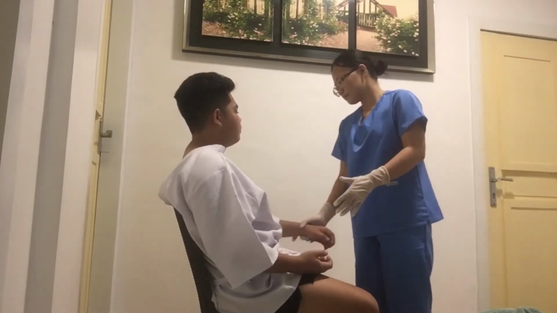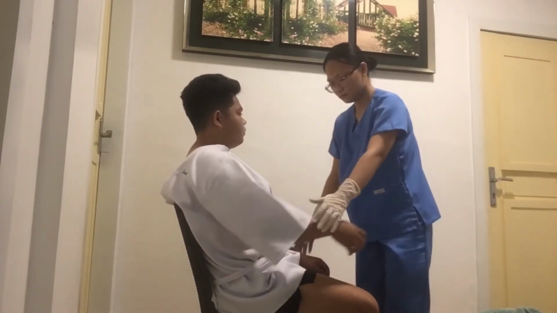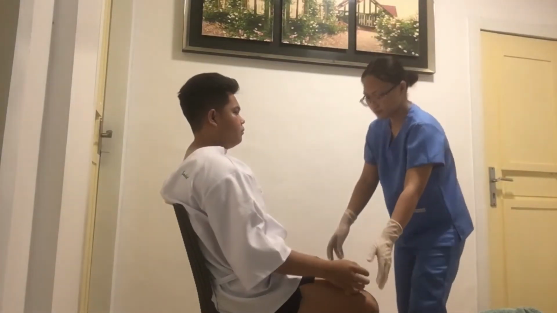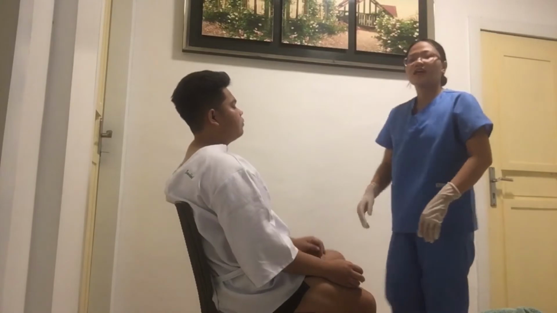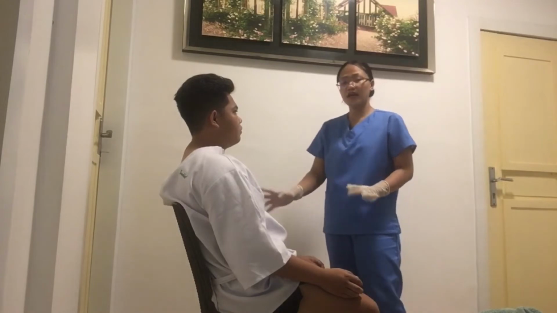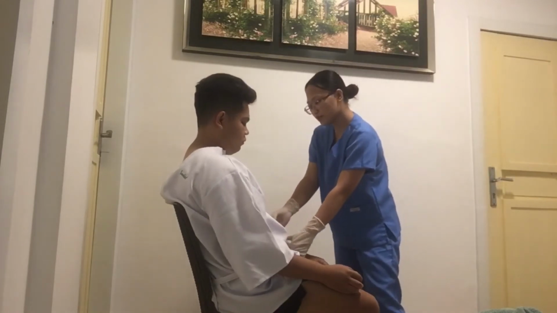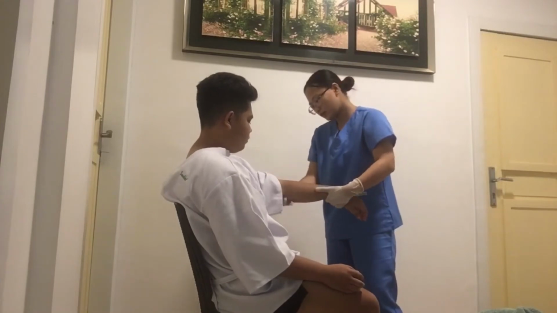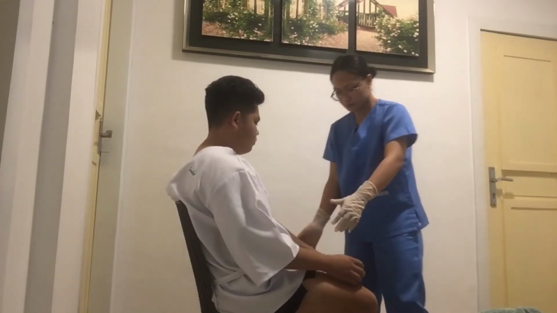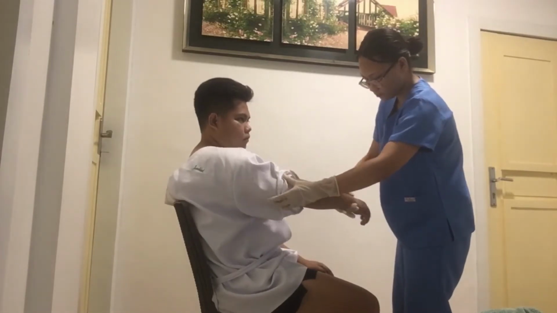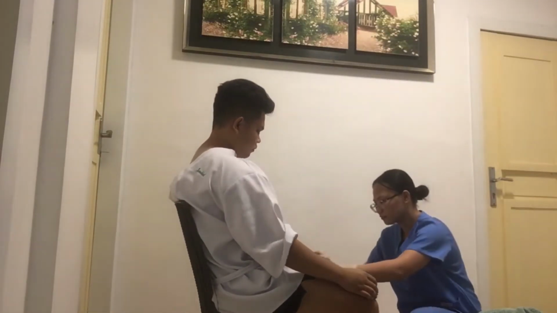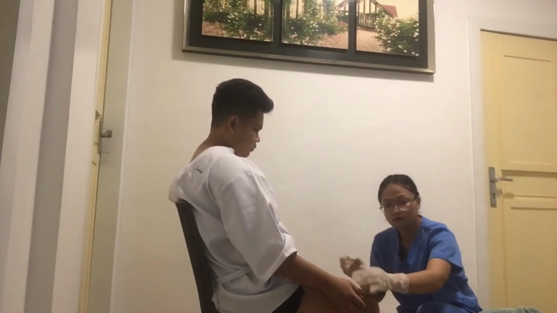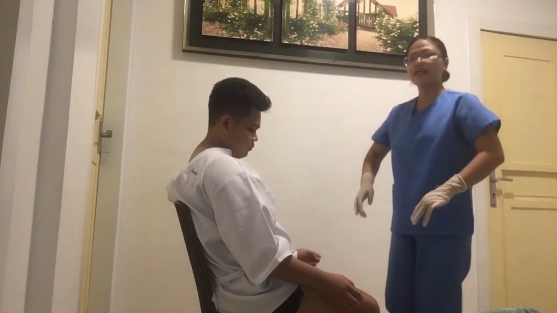Okay. First thing we do is to note for any distinctive odor emanating from the skin. Next is to inspect for the generalized color variation. So what we are looking for here are the signs of cyanosis, jaundice, erythema, vitiligo, pallor, and even dark spots. Okay, the skin is tanned.